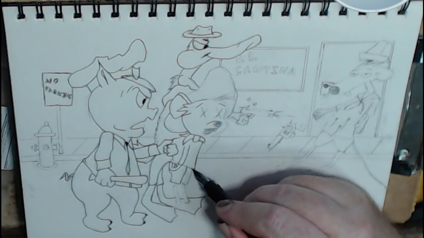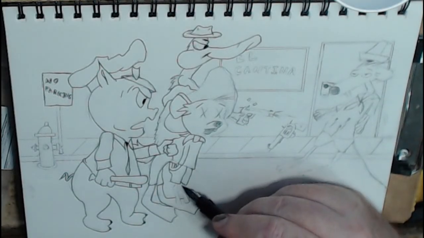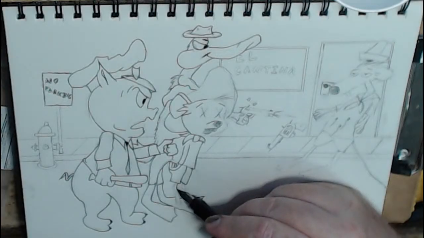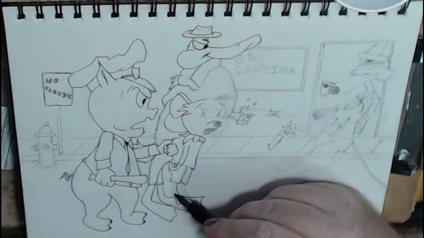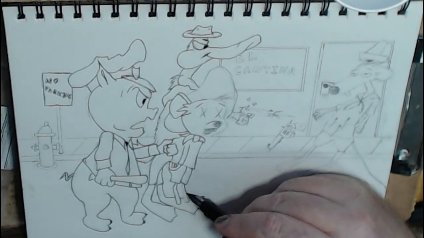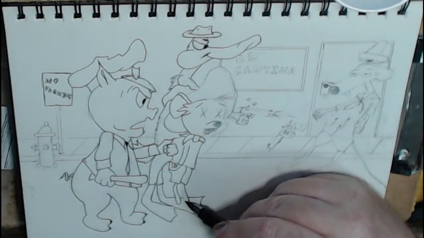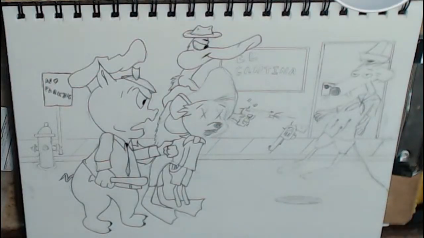Now, the world's fastest mouse. Your feet aren't going to be super tiny. Well, surprisingly enough, he wasn't fast enough to outrun Porky Pig.